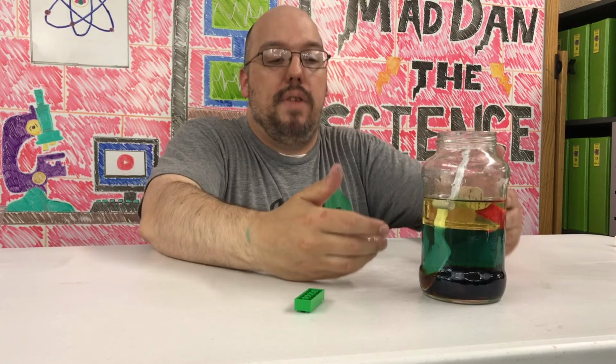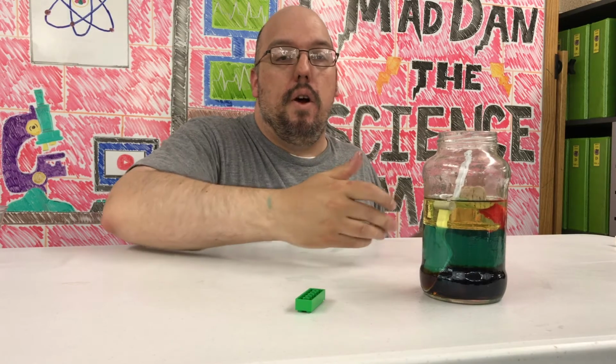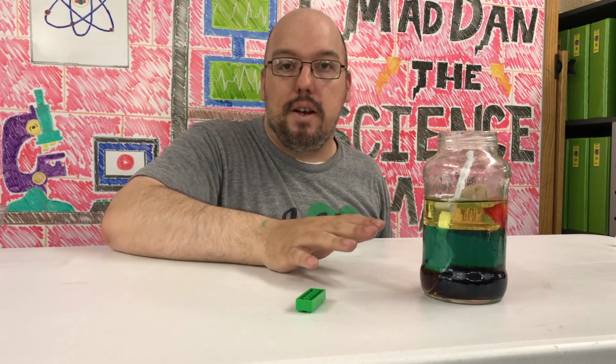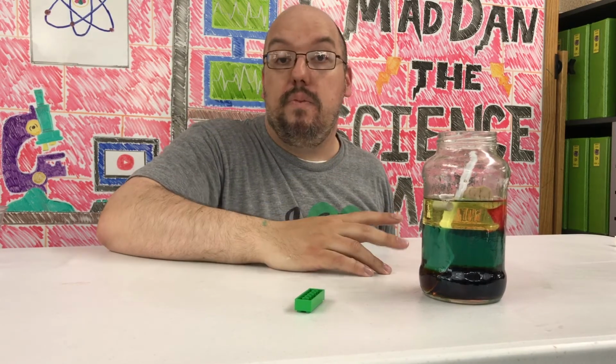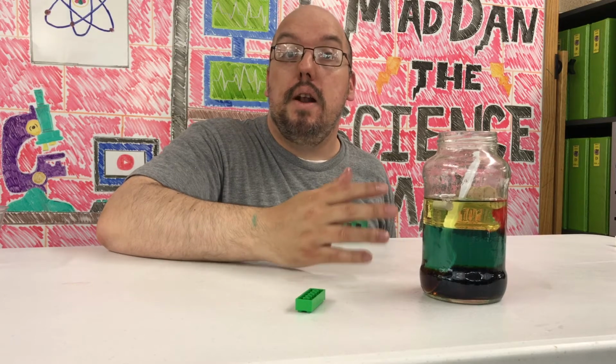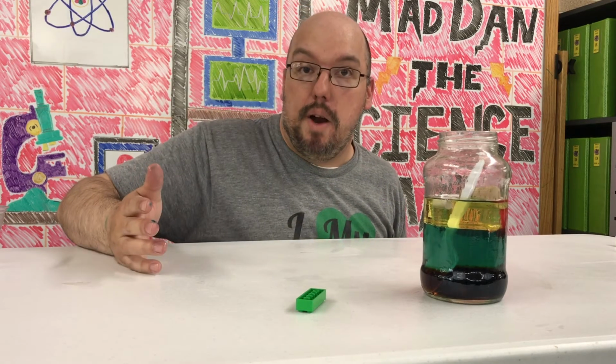So all of this, the syrup, the water, the oil, all very safe, all easy to clean up, and this is the fun of science. So now we're going to move over to the temperature experiment.